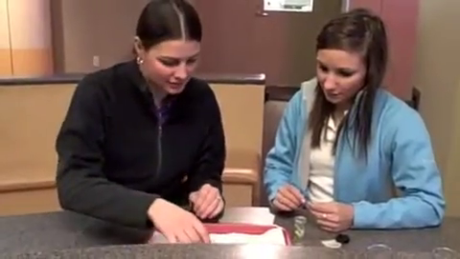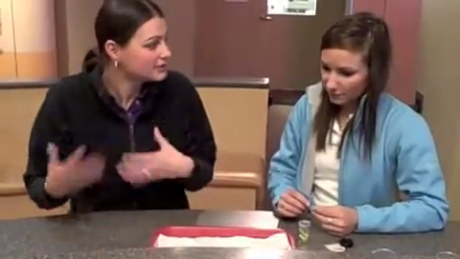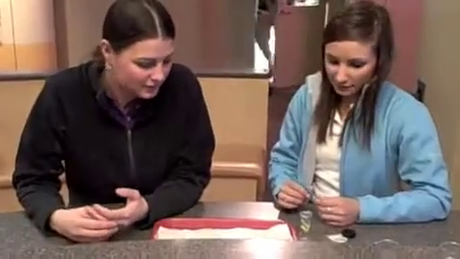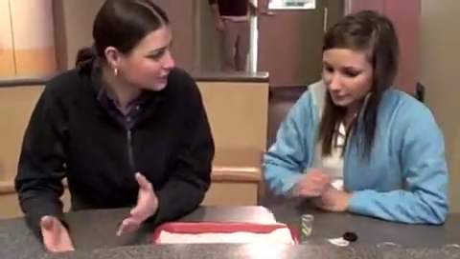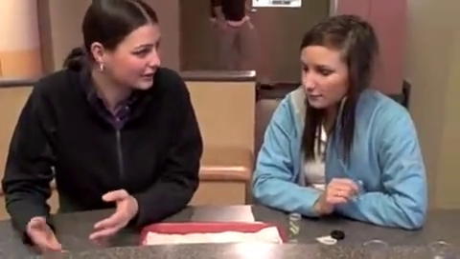About different kinds of drinks and ones that are good for our teeth or bad for our teeth. So, if you were to go to the dentist, what's one thing the dentist would tell you is not very good for your teeth? Candy. What's so bad about candy? It has a lot of sugar in it. Yeah, and sugar can cause cavities.